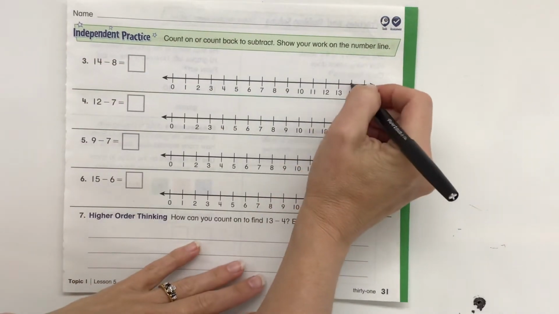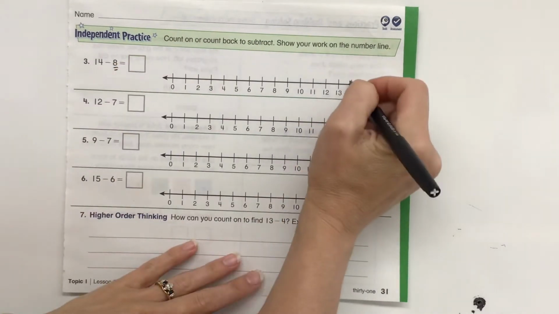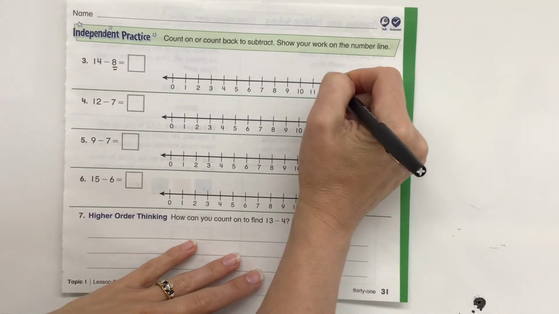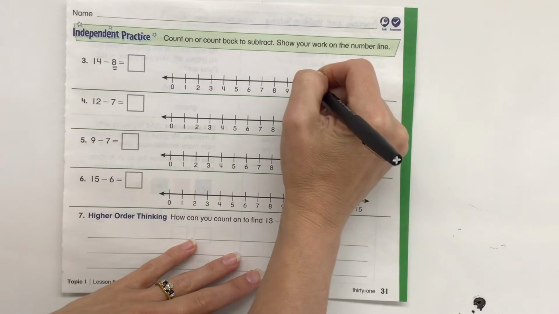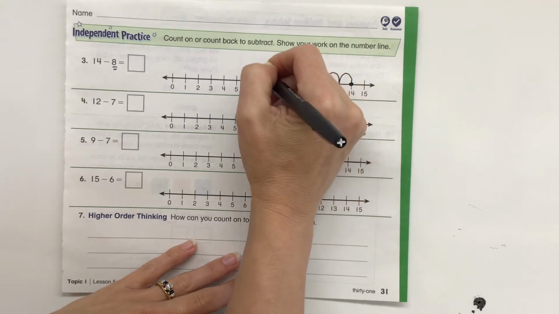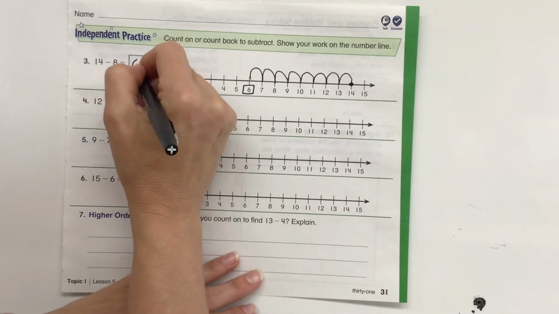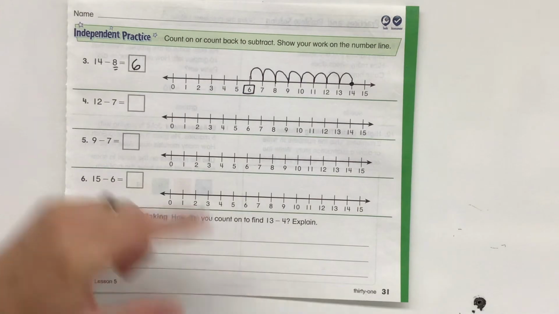14 minus 8. So I'm going to start at 14 and I'm going to subtract 8. I'm going to do 8 hops backwards. 1, 2, 3, 4, 5, 6, 7, 8. And I look at the number it puts me at. It puts me at 6. So my answer is going to be 6.